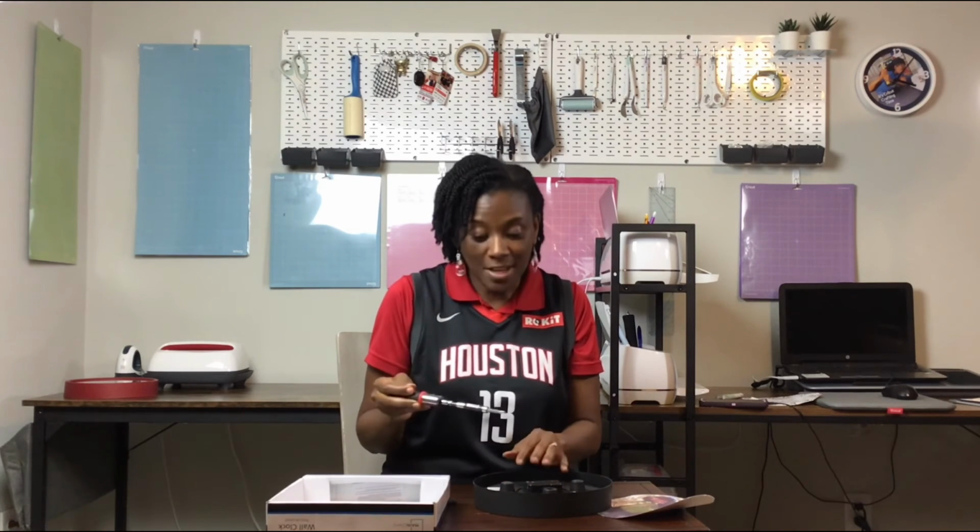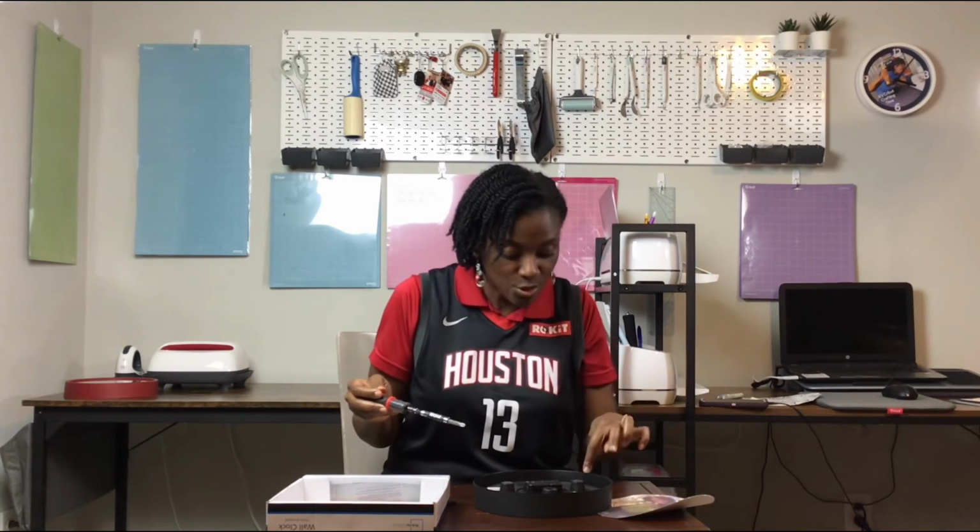I will do this all in a time lapse and come back to you once I have it taken apart. There are 6 screws that I'm going to take apart from this clock, and I will put this photo inside and I'll put the hands of the clock back inside.